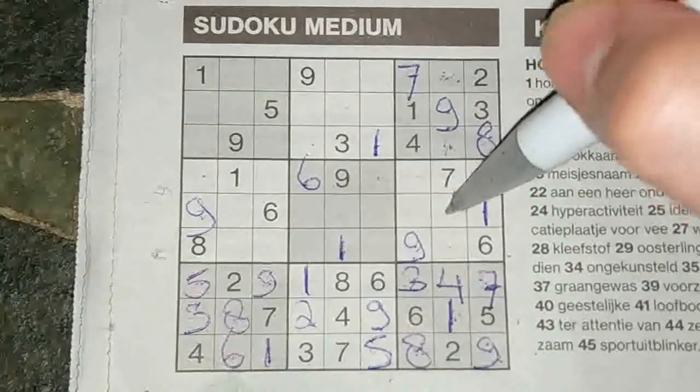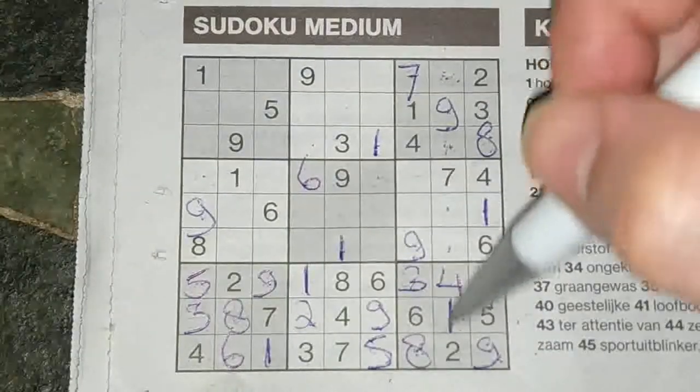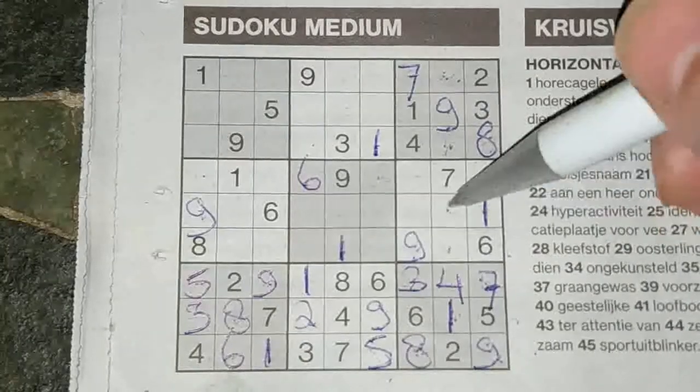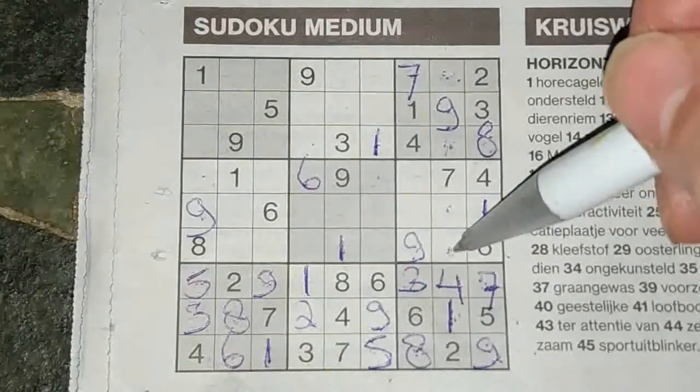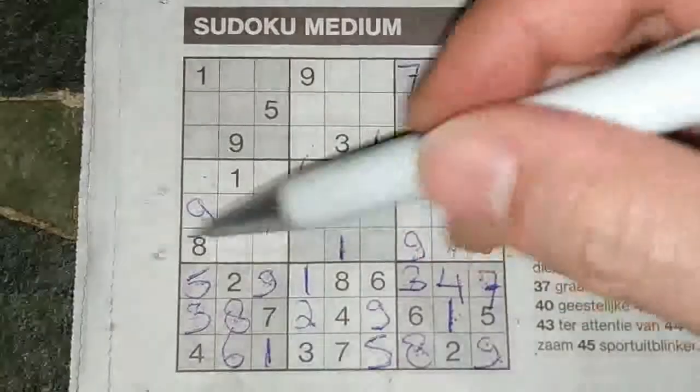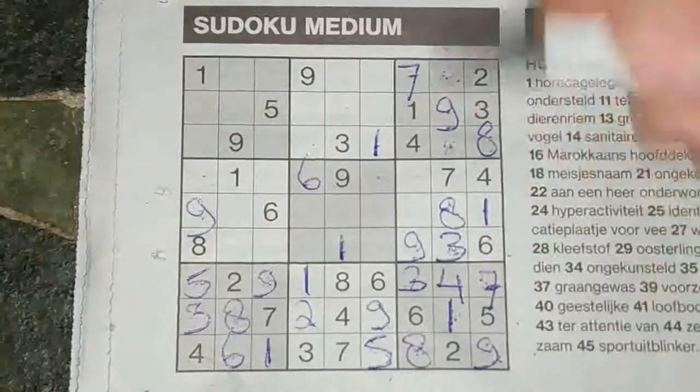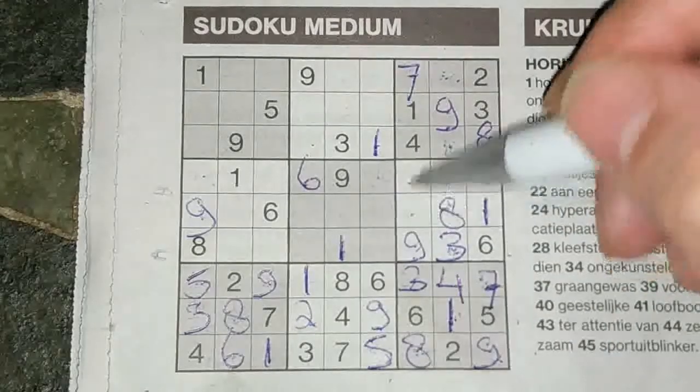That means these two boxes of this column, we have 6 and 5. That means these two boxes are the numbers 3 and 8. We have an 8 there, so no 8 here, 8 should be here, and the 3 goes there. In this column, two missing numbers.